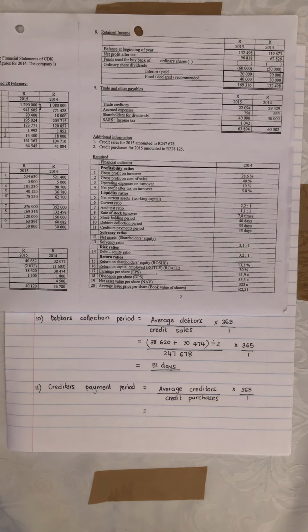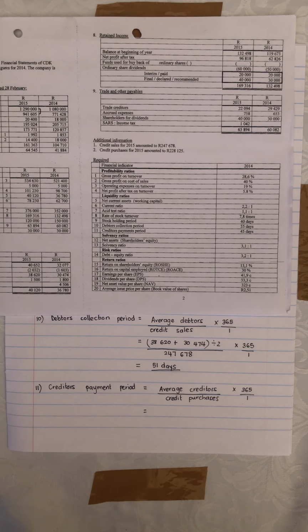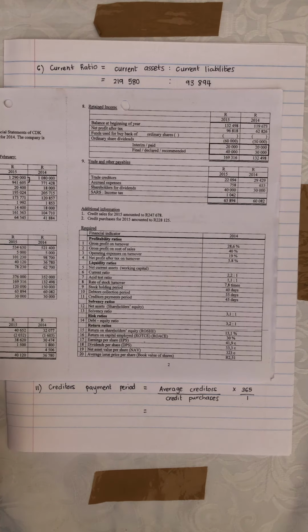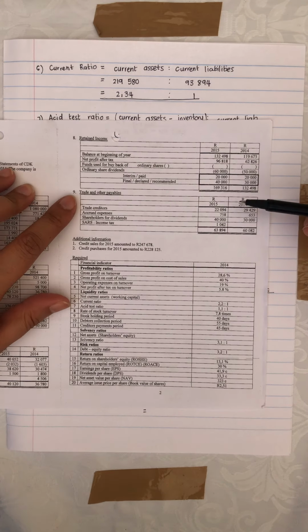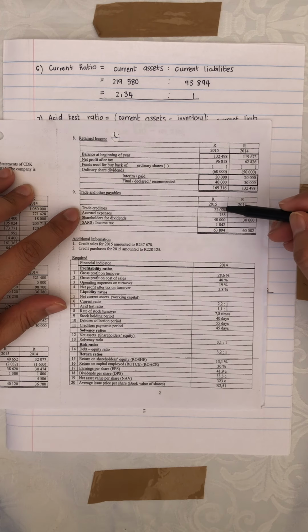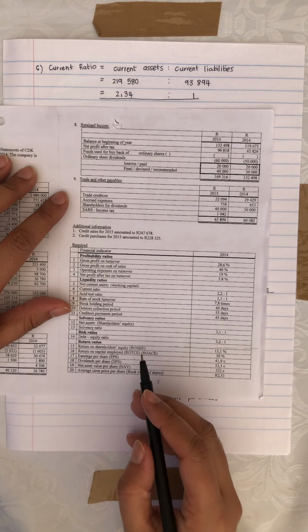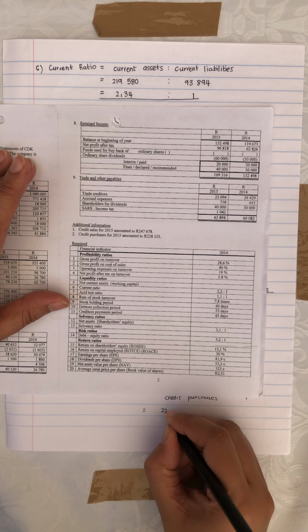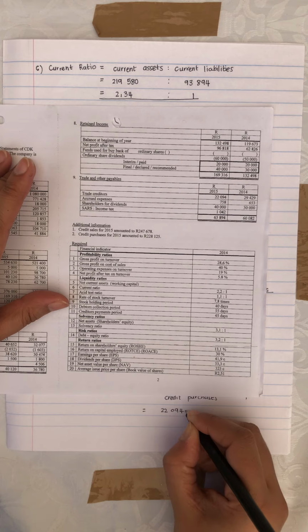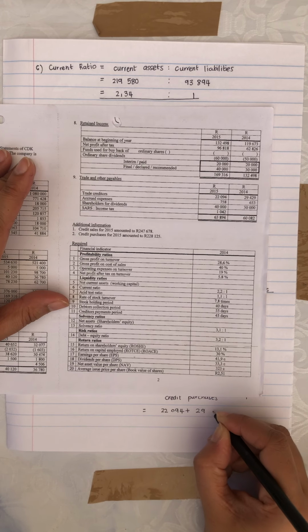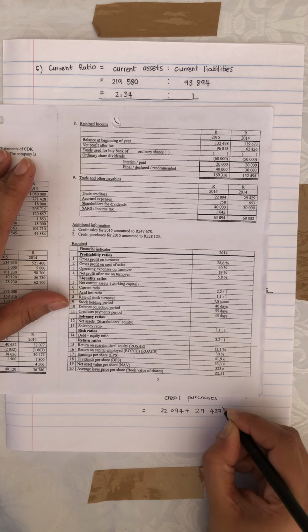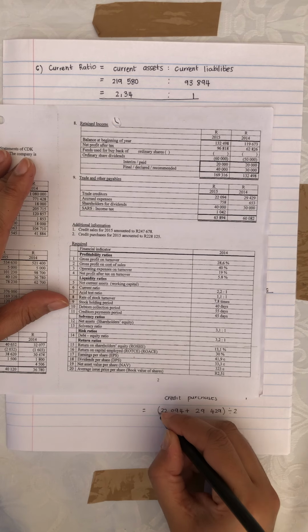For your average creditors, you will find that also in the balance sheet, or rather in the note, in this particular instance. There's our note number 9, trade and other payables. There's my trade creditors. I need the average, so I add the 2 and divide by 2. I have 22,094 plus 29,429. Divide that by 2.